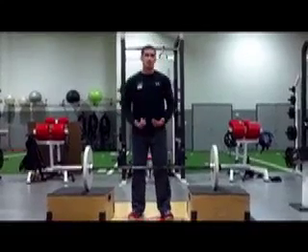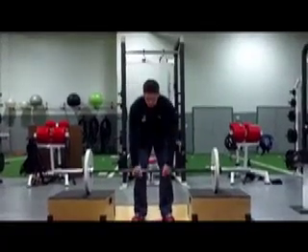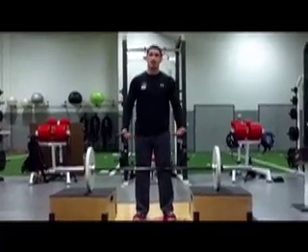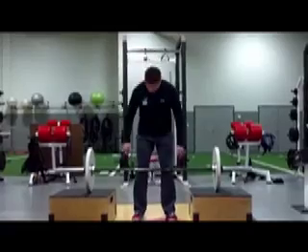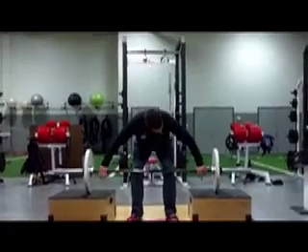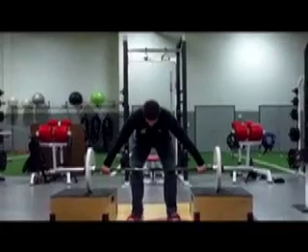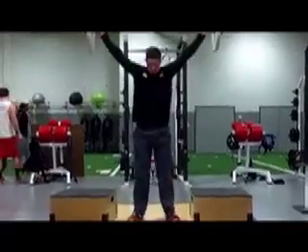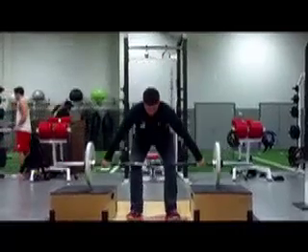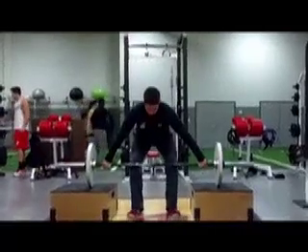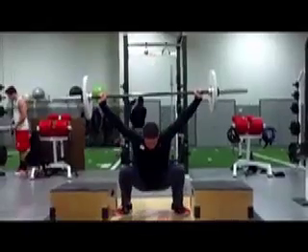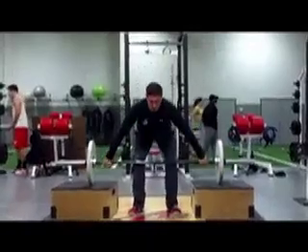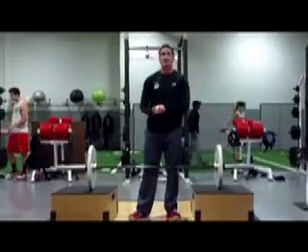You can do it from a variety of heights: below the knee, above the knee, mid-thigh. For today's purposes, I'm going to do it from right above the knee. So now I'm going to demonstrate a couple for you. That is snatching from the blocks.